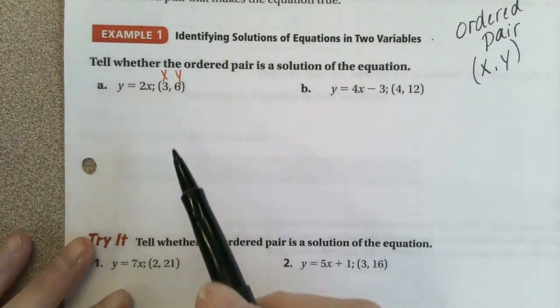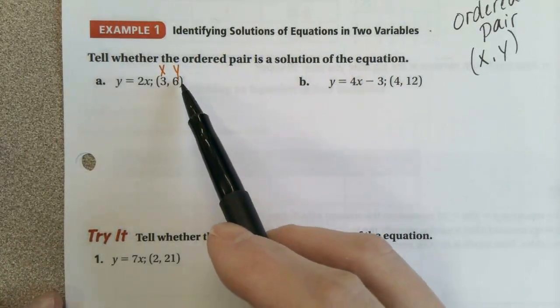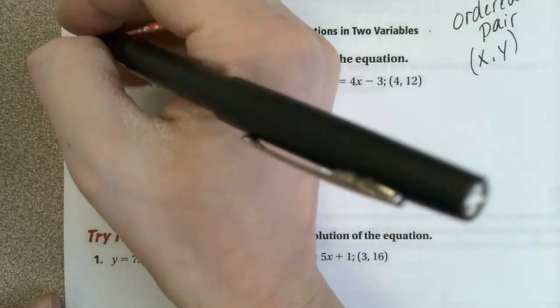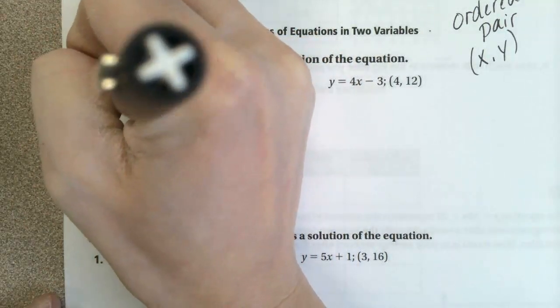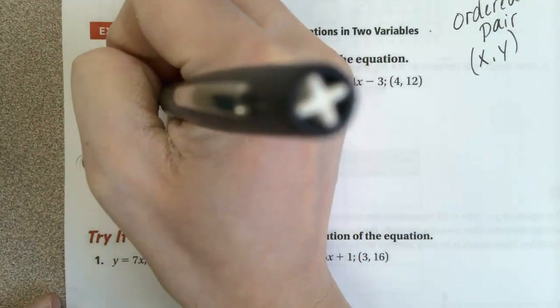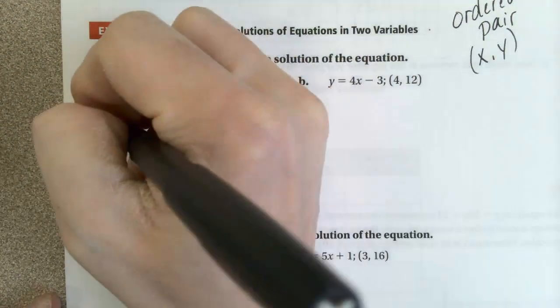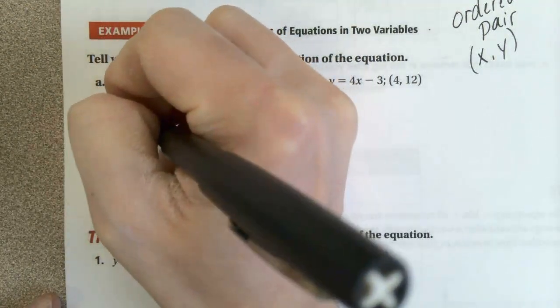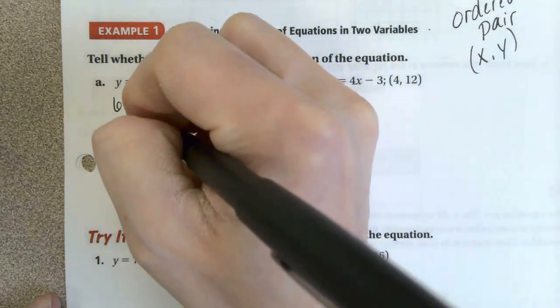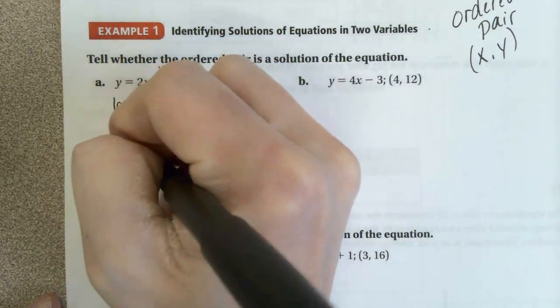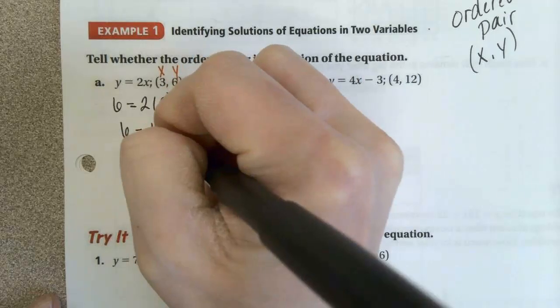So we are going to rewrite the equation using substitution. We're going to use x equals 3 and y equals 6. So if y equals 6 and x equals 3, it looks like this. So 6 equals 6, that is true. So to answer this, we would say (3, 6) is a solution.